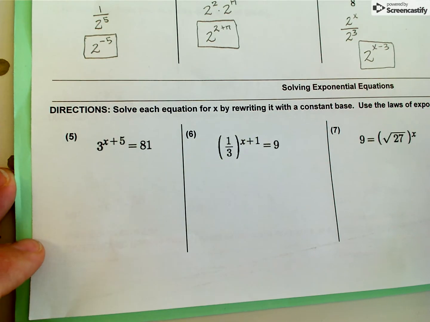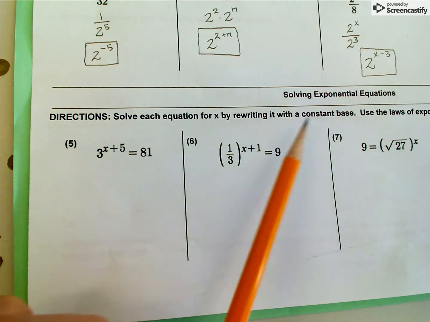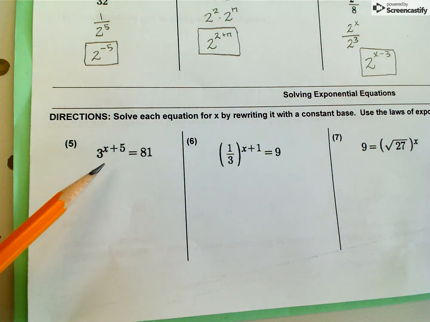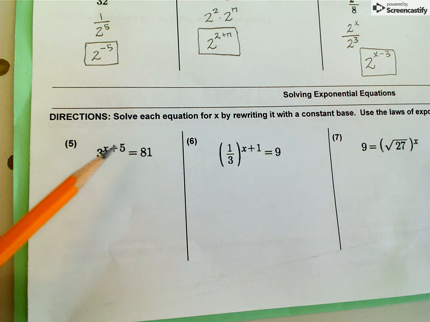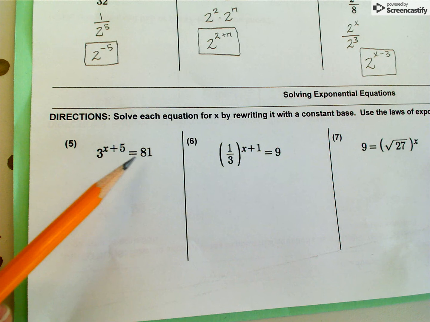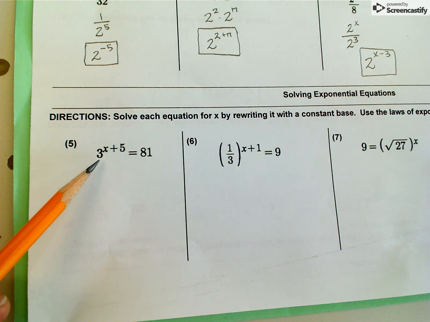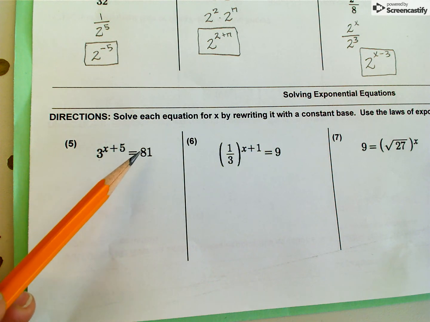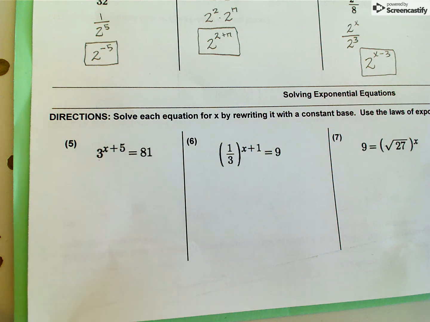And so what I mean by rewriting it with a constant base, maybe that's not the best direction, but my expectation is that you rewrite this equation so that you have the same base on both sides. And let's just see how that works out for us here in this first problem. Again, 81, you see a base of 3 over here. And so my first instinct is to try to imagine if I can write 81 as a power of 3.